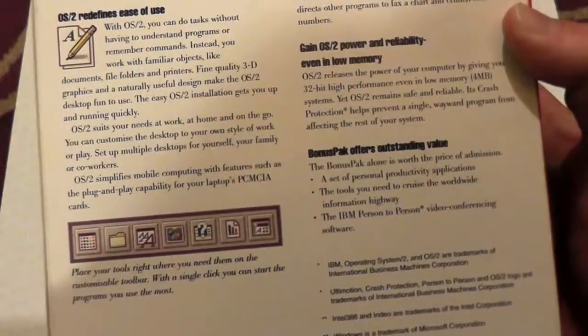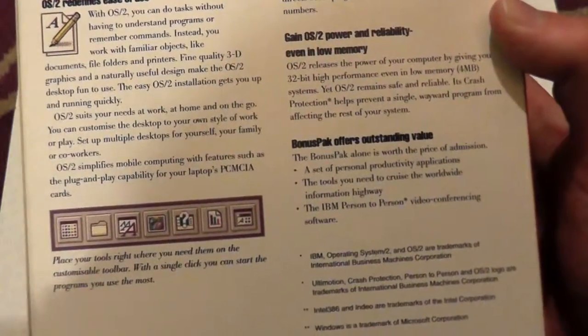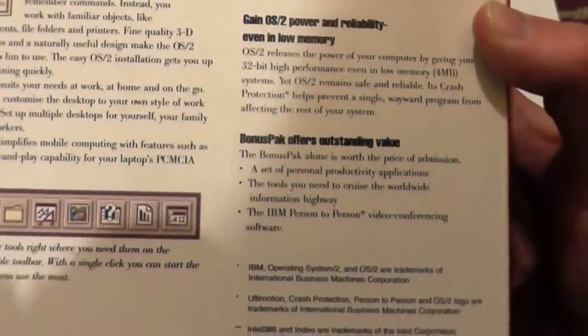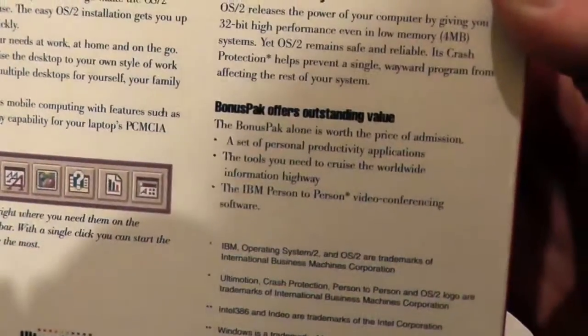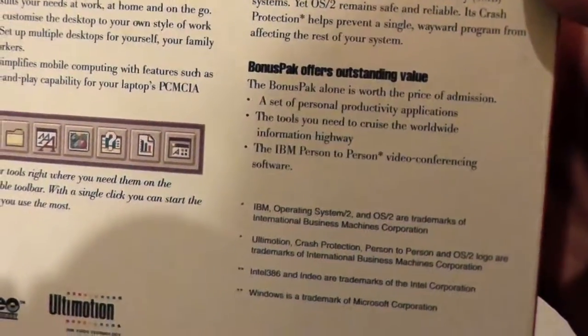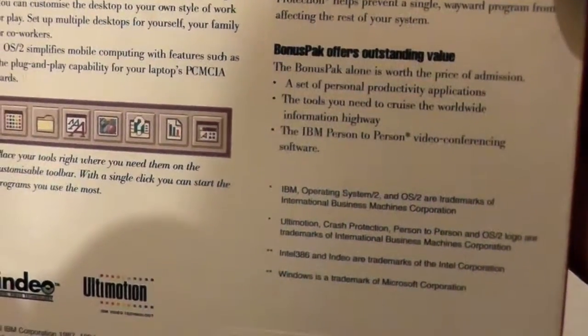I don't know whether 95 was classed as a 32-bit. I would have thought it'd be 16-bit, but what do I know? And look, the bonus pack alone is worth the price of admission. Personal productivity applications are tools you need to cruise the worldwide information highway.